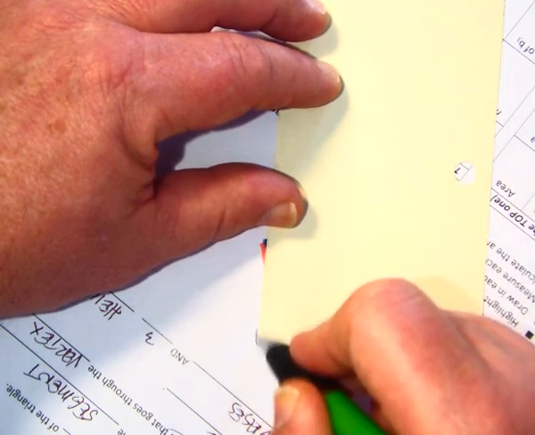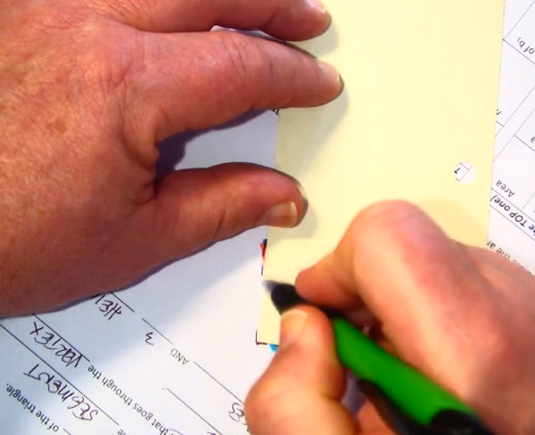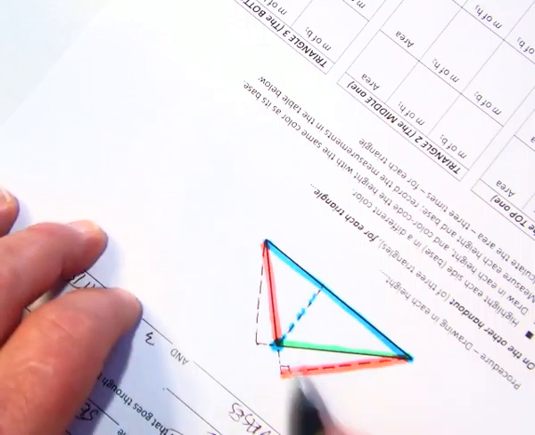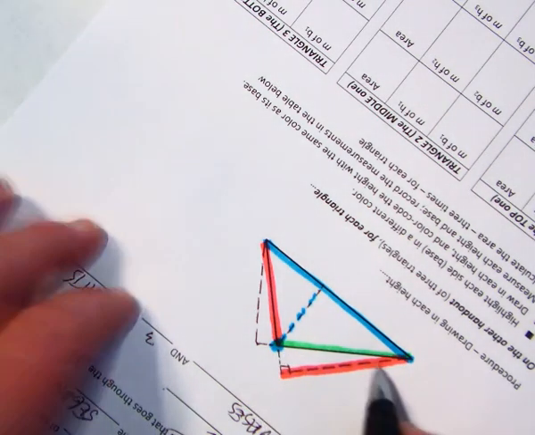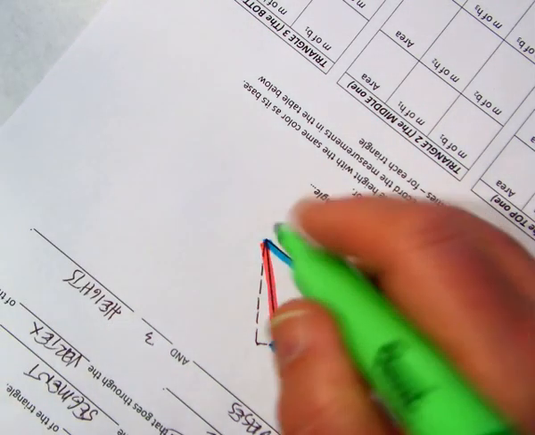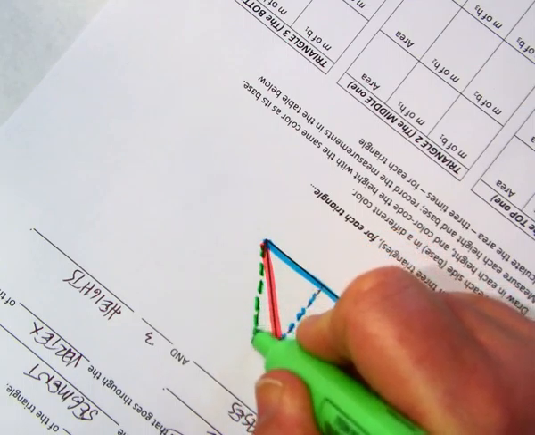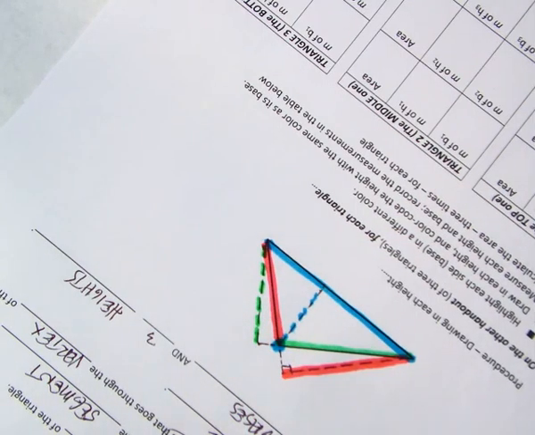I'm going to draw in my perpendicular and then put this in with a dashed line right there, and then a dashed line right there. So for this base, for that side of the triangle, that's the corresponding height of the triangle.